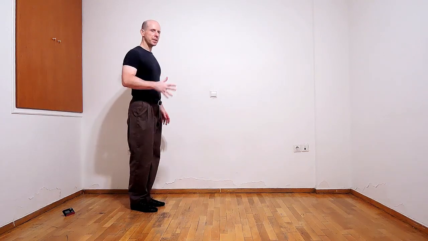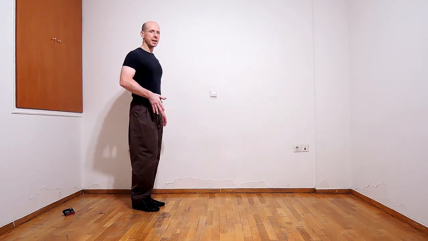Okay? If you have problems following what I'm doing, just try to remember this rhythm. Yeah? Da, da, da, da, da, da, da, da. This is what you are doing with your feet. Okay? Let's do it now 8 times using the right leg as the leading leg.